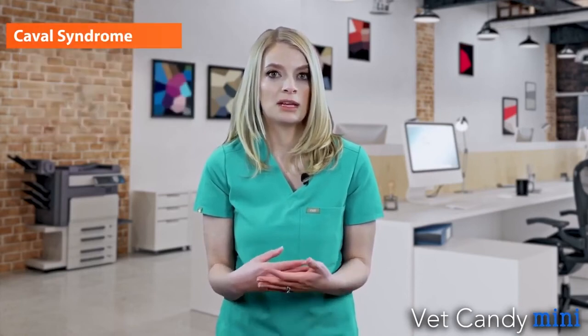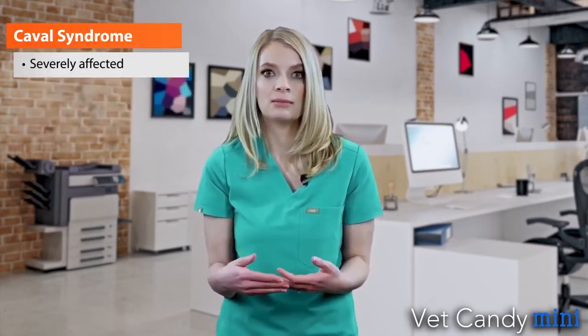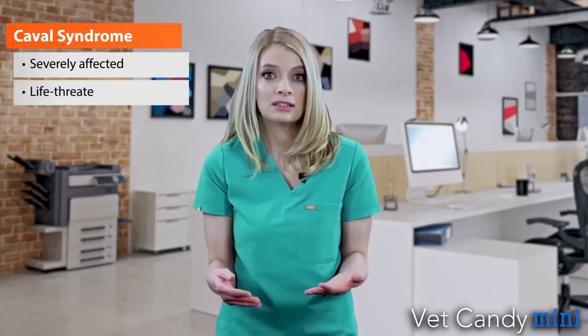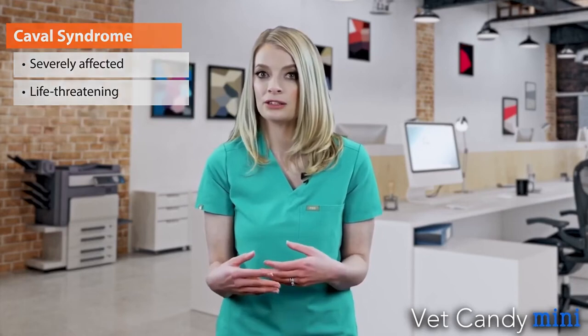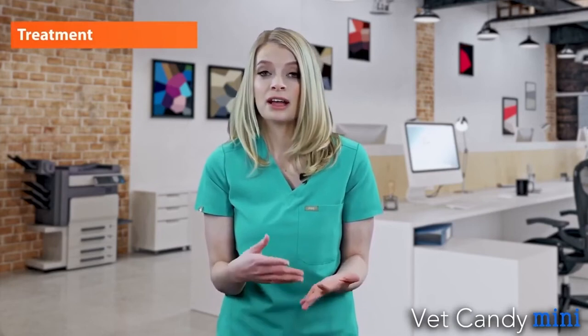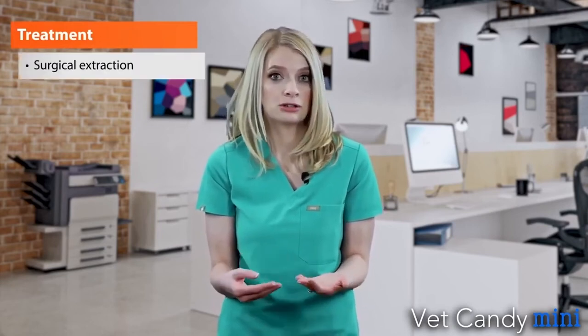Caval syndrome is a syndrome we can see in dogs that are severely affected by heartworm disease. It's a life-threatening condition, unfortunately, that's caused by a mass of heartworms that are located in the right atrium, ventricle, and vena cava. The worm burden gets so large that it starts to interfere with the closure of the tricuspid valve and then impedes normal blood flow from going around the rest of the body. It can also cause anemia secondary to the shearing of the red blood cells as they're going past all of the worms.